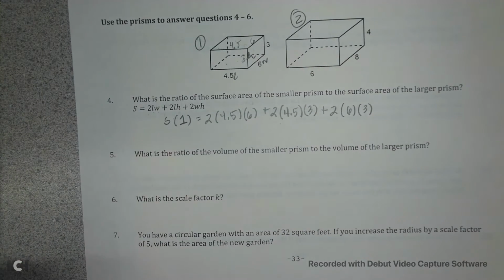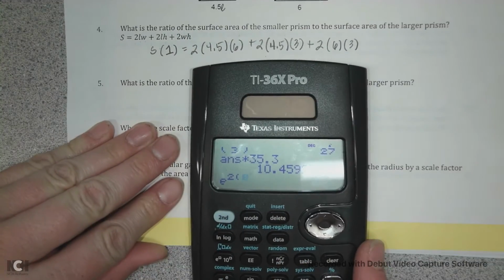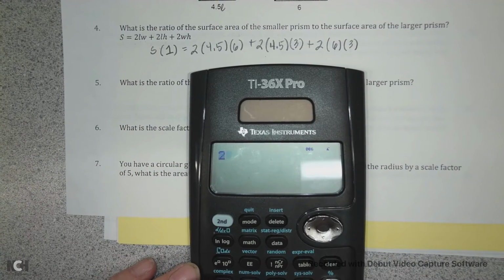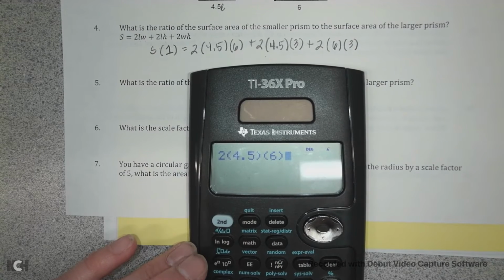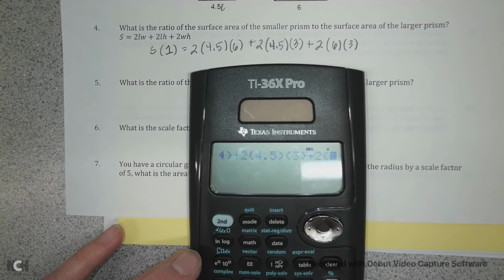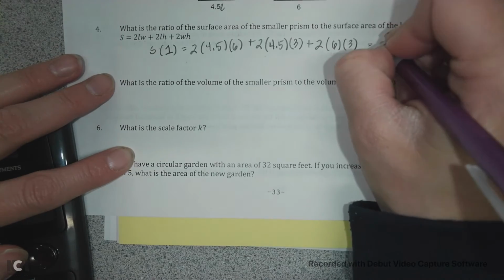Okay, and then I'm going to throw this whole thing into the calculator. 2, there we go. Oh, it's so cute. Okay, 2 times 4.5 times 6, and 2 times 4.5 times 3, and 2 times 6 times 3 is 117. So this one is 117.